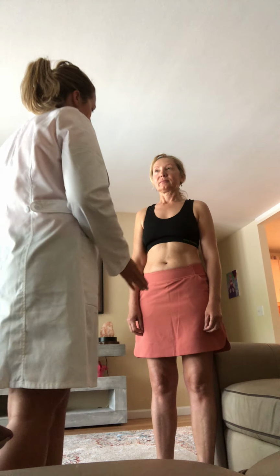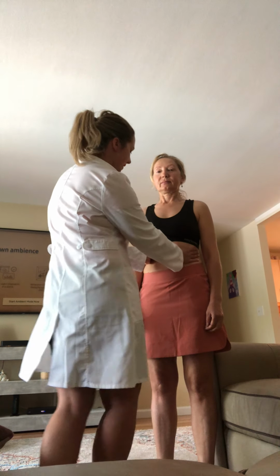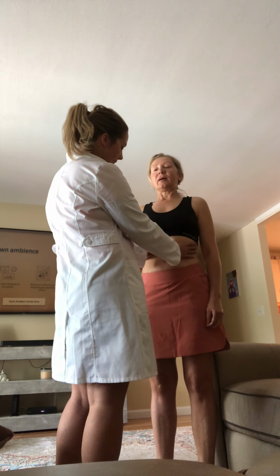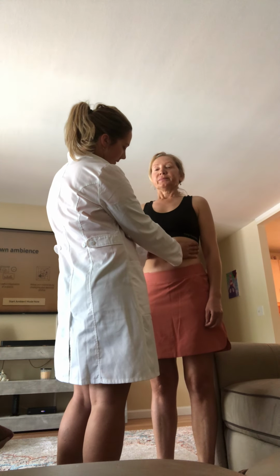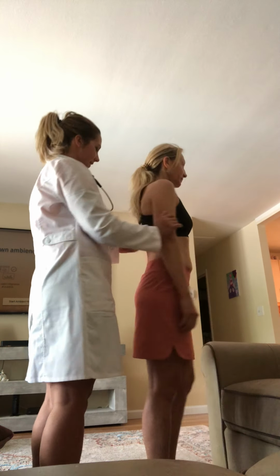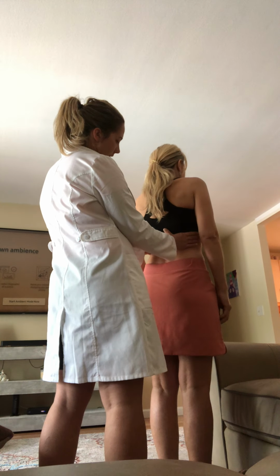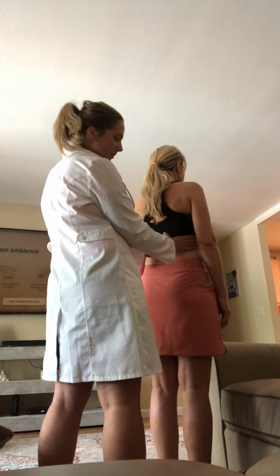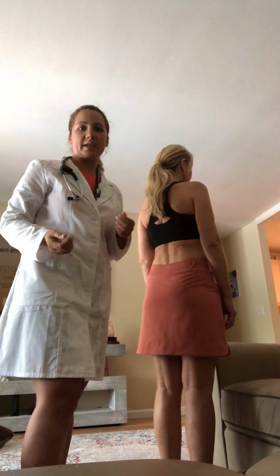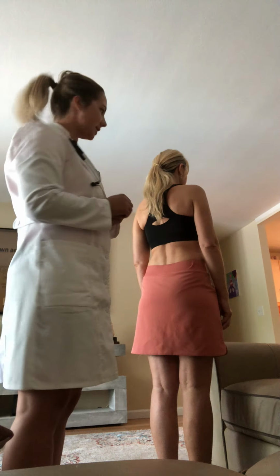Next I'm going to evaluate your chest expansion. Go ahead and take a good breath in. Breathe out. One more time. Okay, go ahead and turn. I'll be doing the same thing in the back here. Take a good breath in. One more time. Okay, so chest expansion is symmetric on both sides, anteriorly and posteriorly.